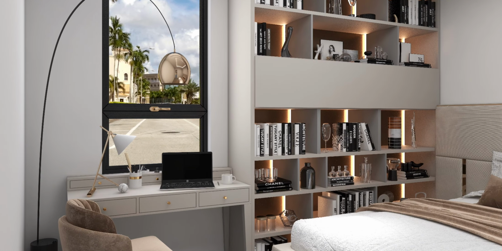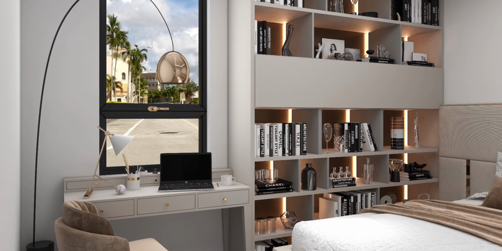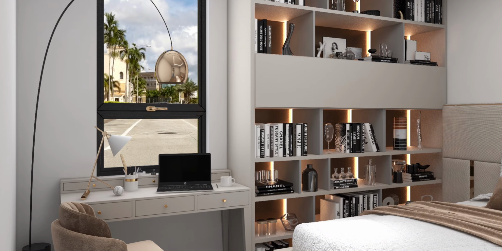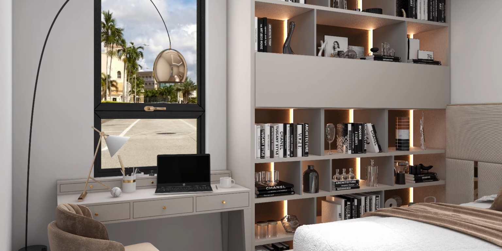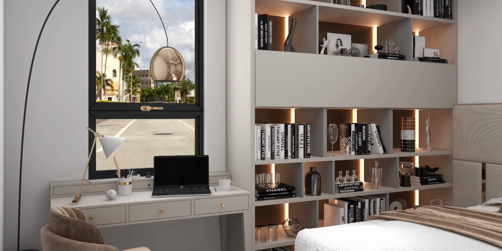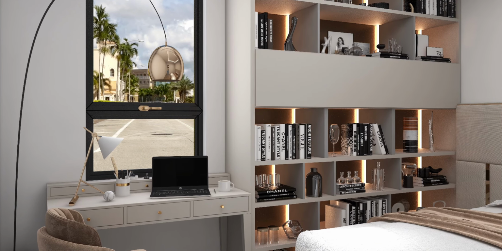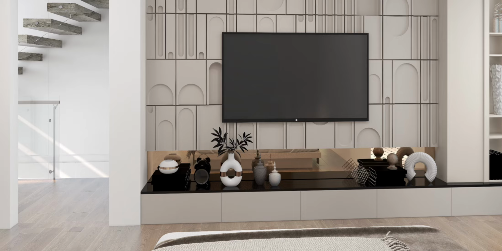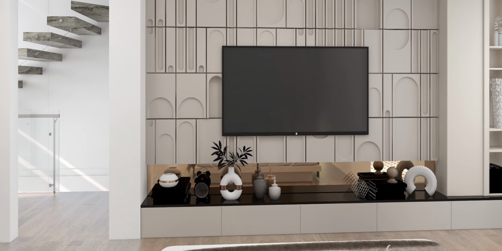But does this open concept really work in a luxury setting? I mean, wouldn't it feel a bit too casual? Well, that's where the design details come in. Remember those luxurious materials we talked about? They're used to elevate the space. Imagine plush leather seating, 3D wall textures, a really striking light fixture.